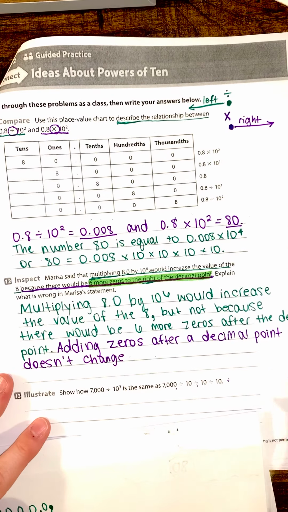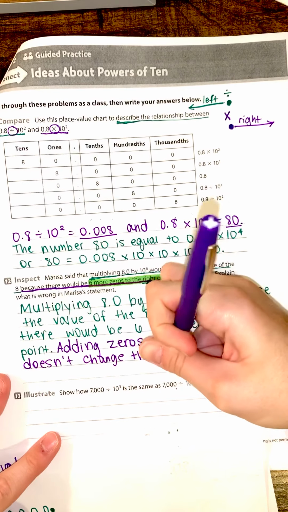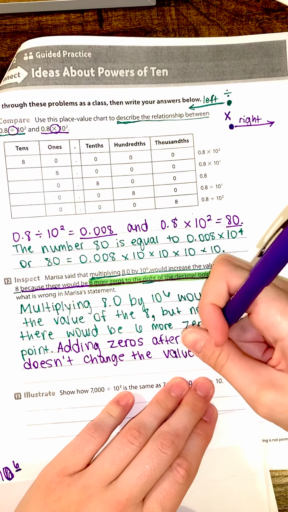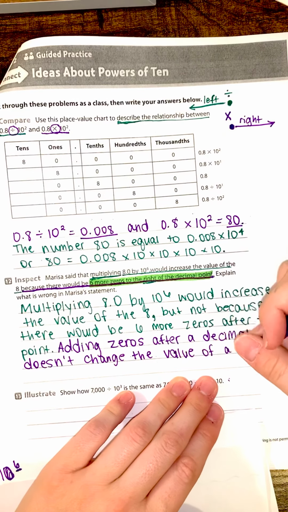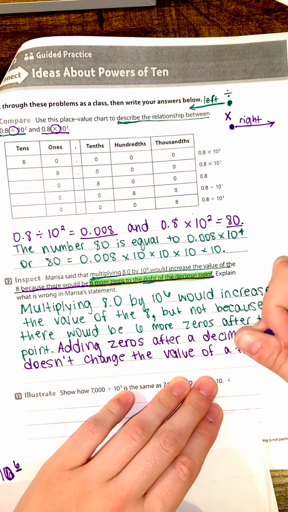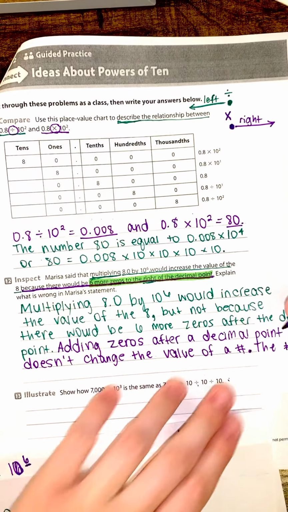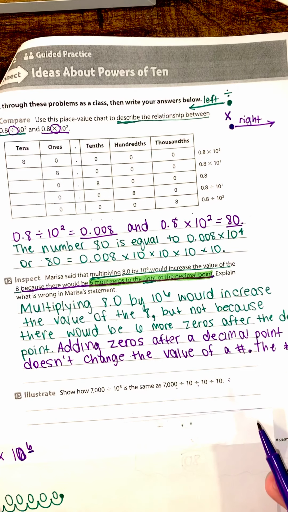This is a long one, I know. Bear with me. It does not change the value of a number. The number, so adding zeros after a decimal point doesn't change the value of a number.